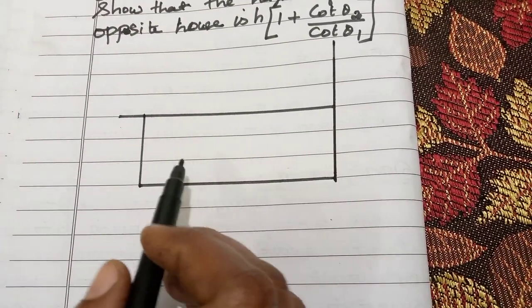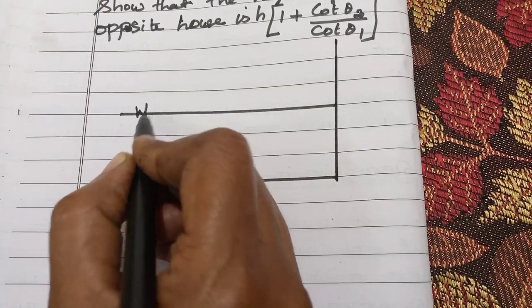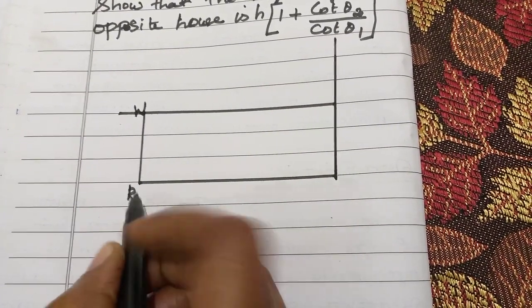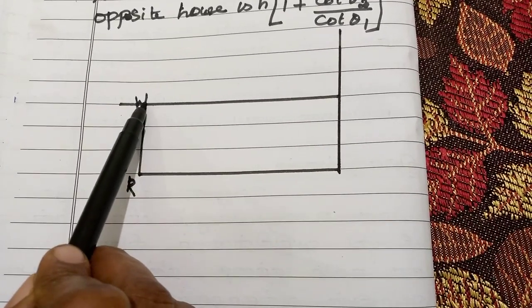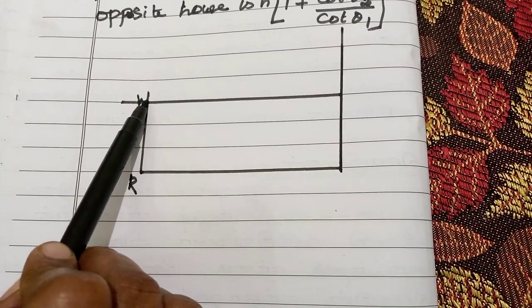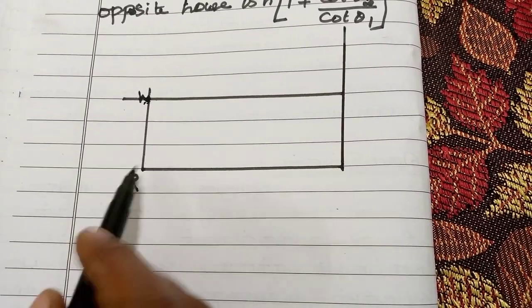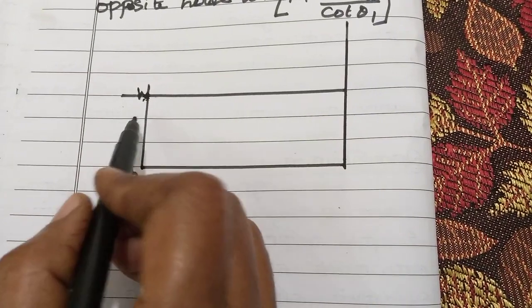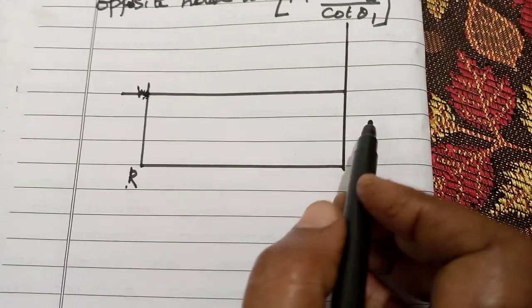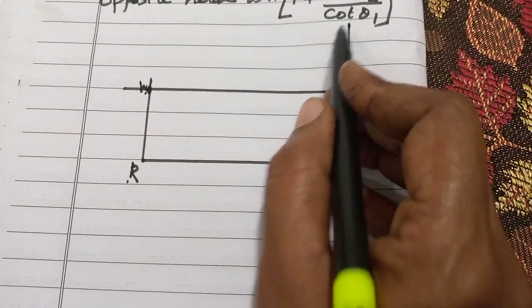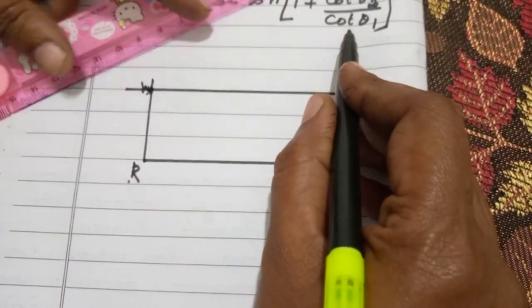Now name it. It is W, window, no? This is the point W on the window. Okay, where the angle of elevation and depression is measured from here. So let us name here W. Angle of elevation is given theta 1 from here. Okay, top of this house.